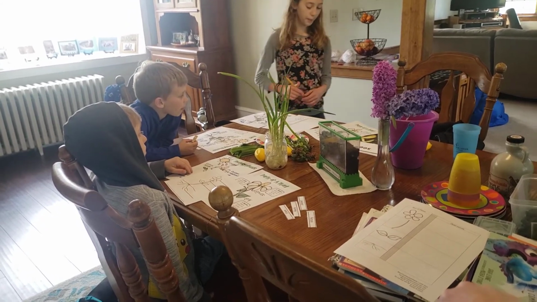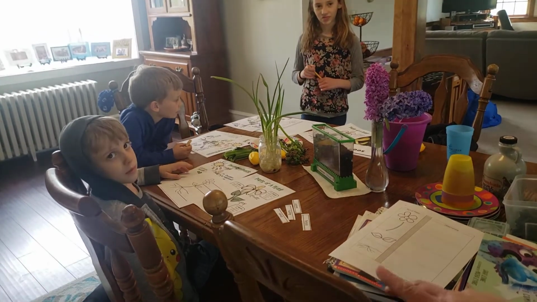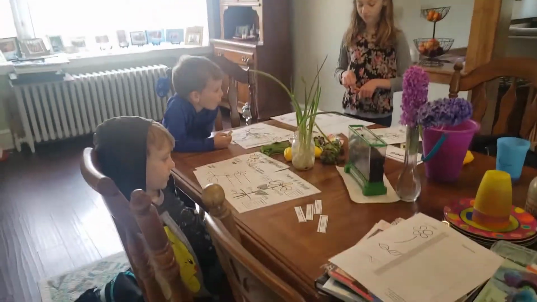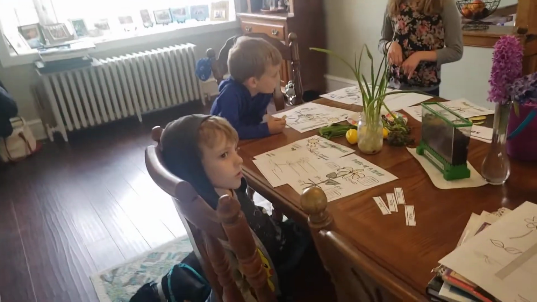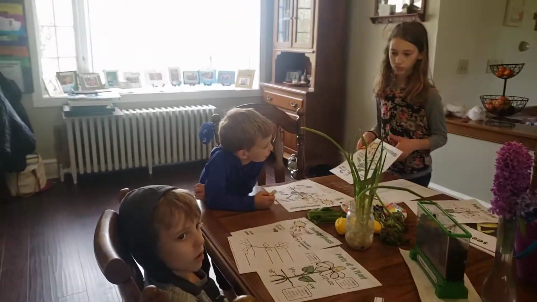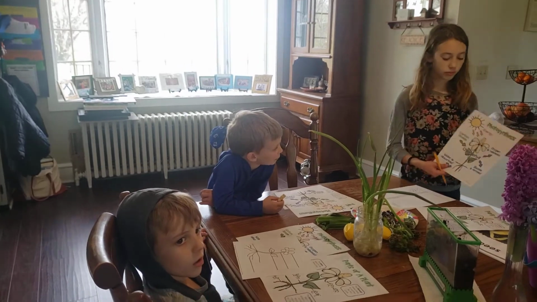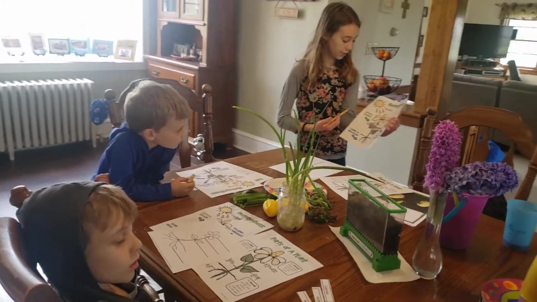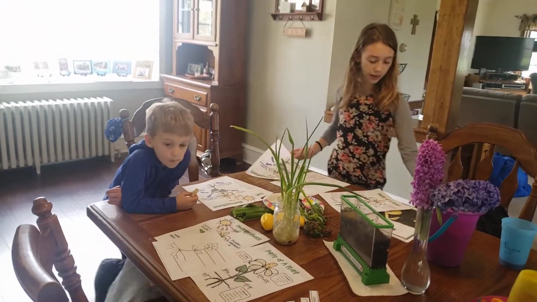Whatever. So, Asher, we read about photosynthesis in our book yesterday. Do you remember what that is? Photosynthesis is absorbing sunlight to help it get energy. That's right.